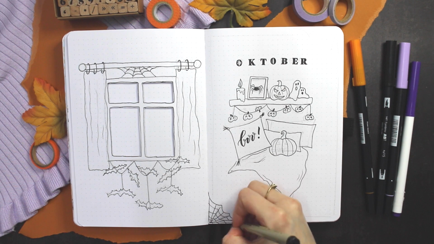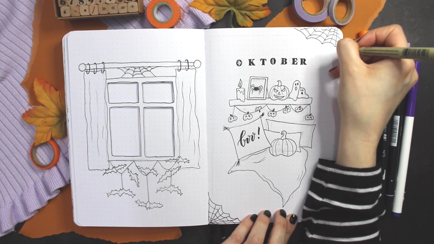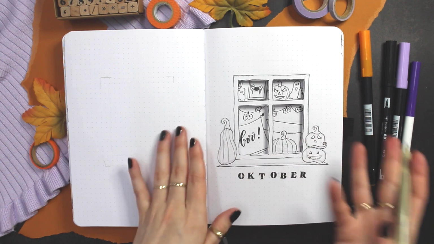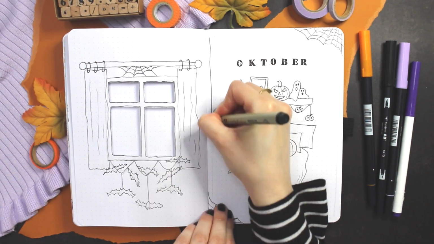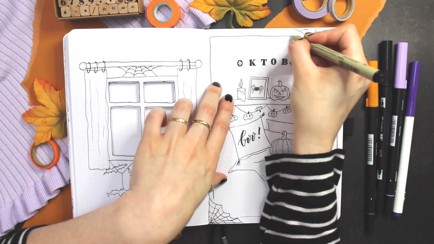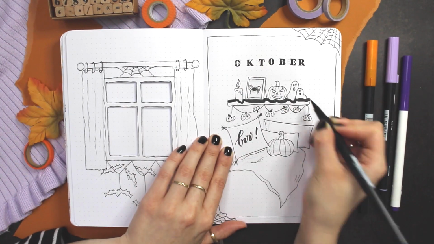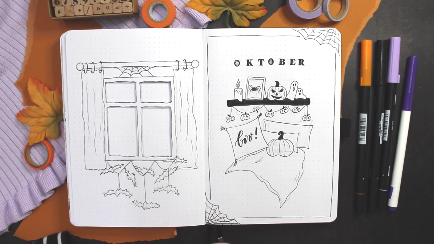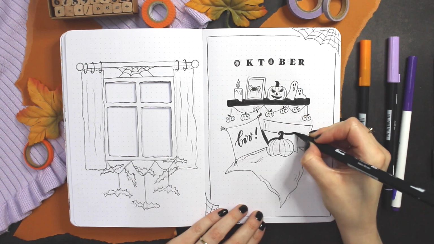But on the second cover page I am kind of creating a cozy little nook with blankets and pillows and some pumpkins and candles and other Halloween decor, and then when you flip over to the first cover page you can kind of see a little bit of that through the window, and I think that looks really cool.